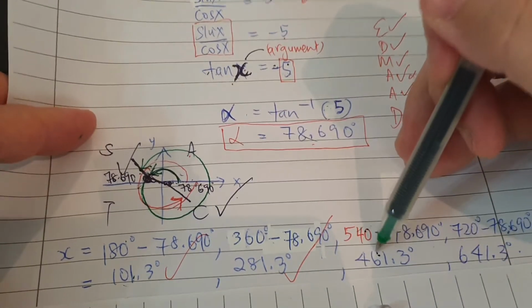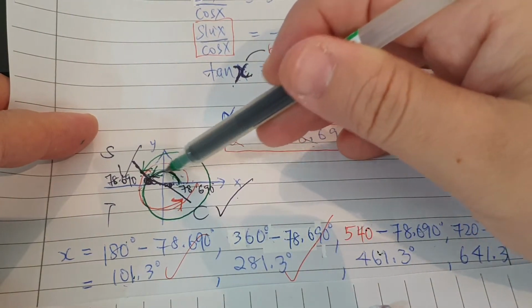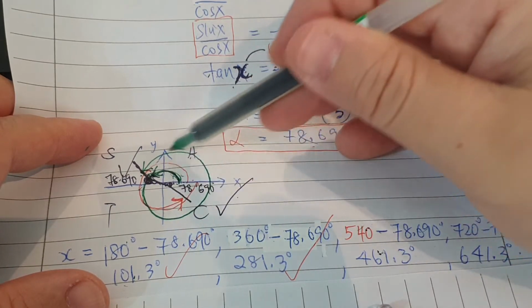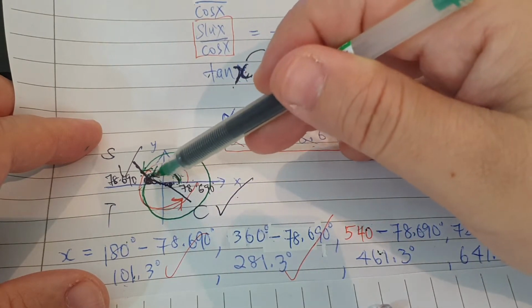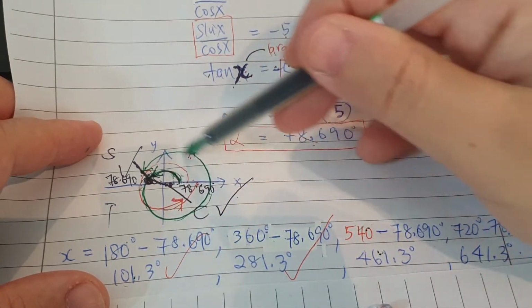Alright, this angle, amazingly, at first it's here, right? This is 101.3, then you add 360 degrees. Oh, it ends up, now you are in the second cycle. It's like a merry-go-round, right?